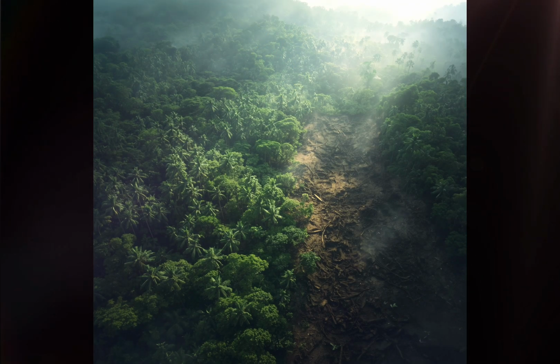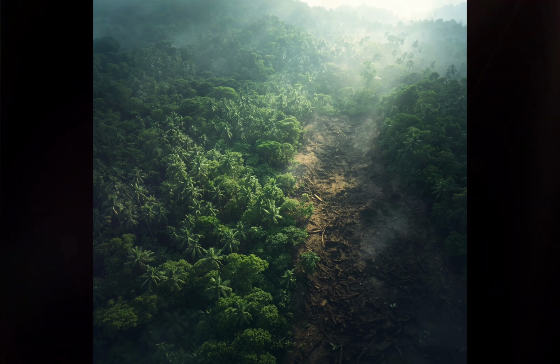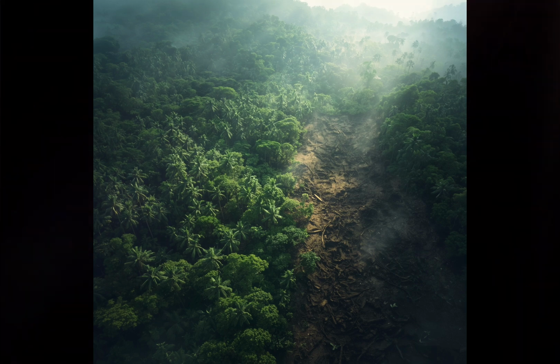The loss of species, the alteration of climate patterns, and the disruption of ecosystems are all direct results of human activity. Yet there is still potential for recovery if sustainable practices and conservation efforts are embraced widely and with urgency. By understanding how our actions affect this vital biome, humans have the opportunity to not only preserve the rainforest, but also to restore some of the resilience and diversity that has been lost.